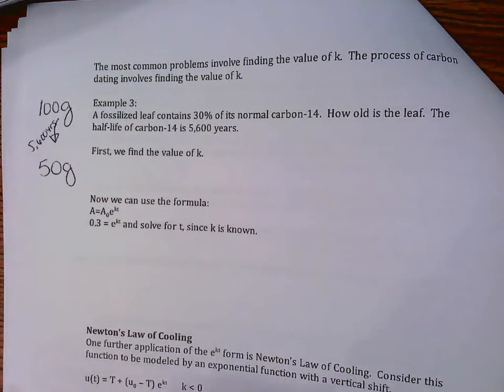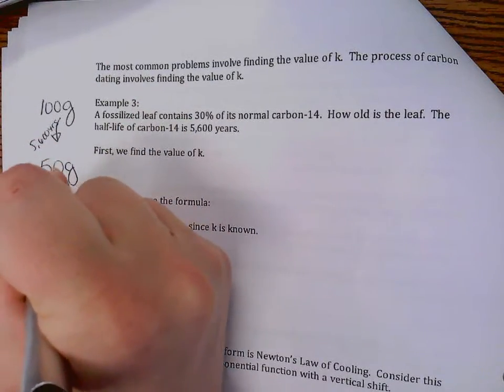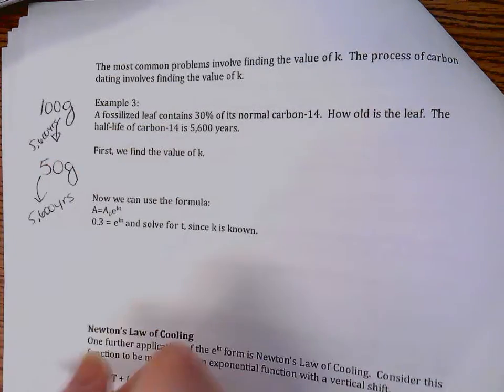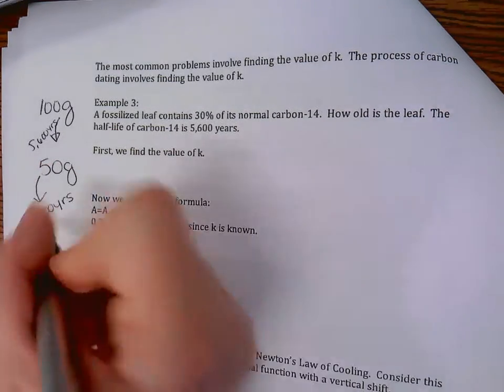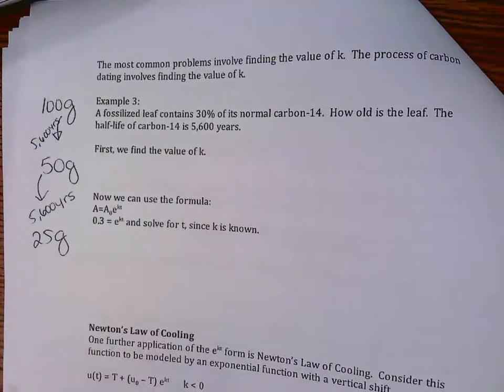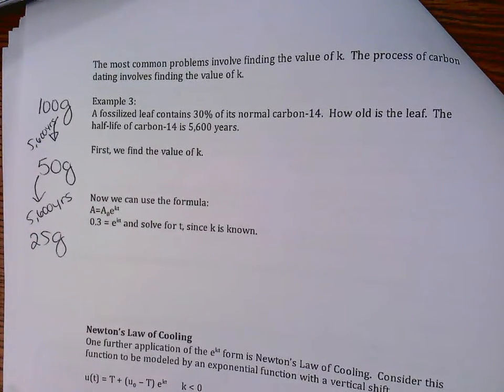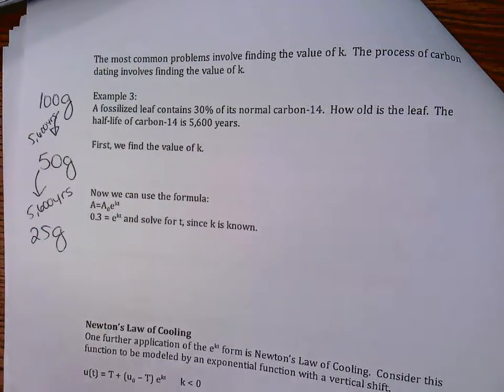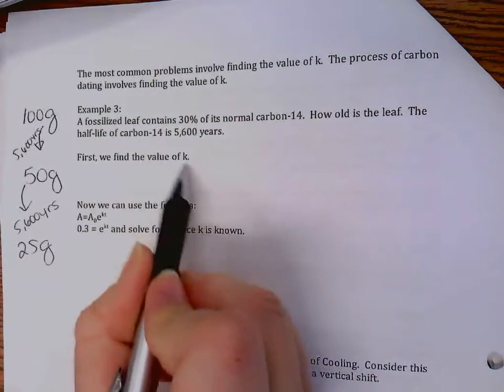After another 5,600 years have passed, how much would you have? 25 grams. That's why when you have radioactive spills, like at Chernobyl, the radioactive elements are there a long time. Because even if you have a little bit of it left, it takes so many years to break down another half of it. So it says to find the value of k, here's what we're going to do.